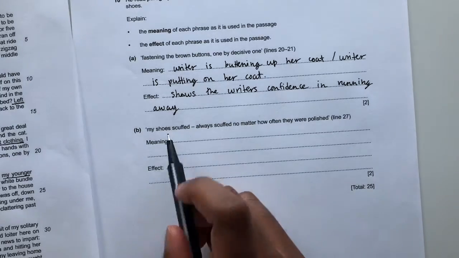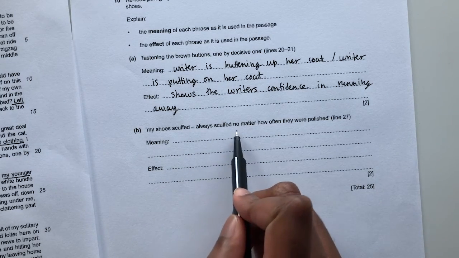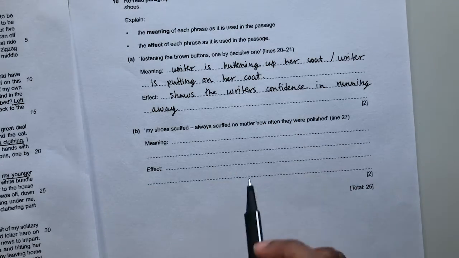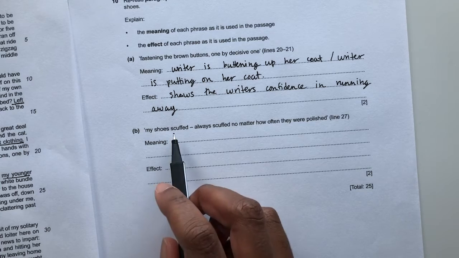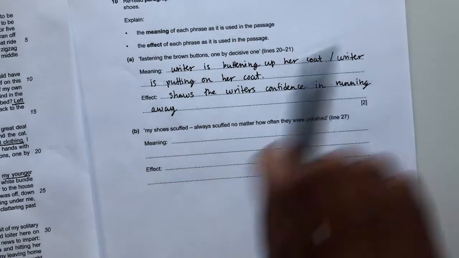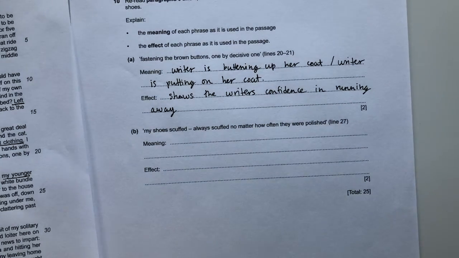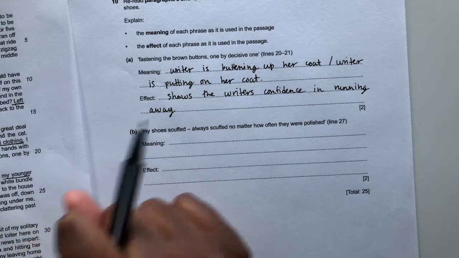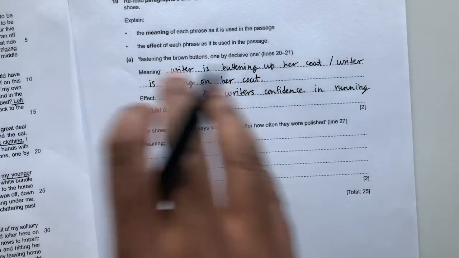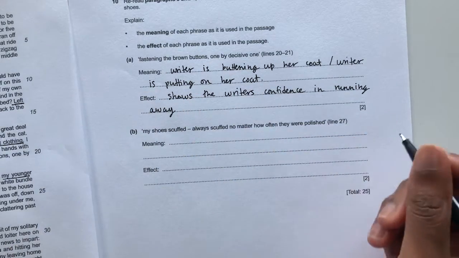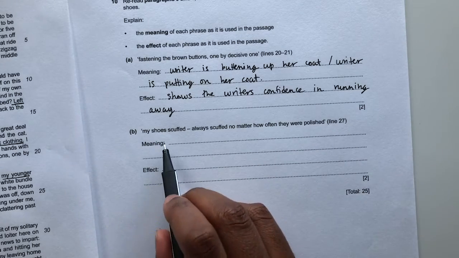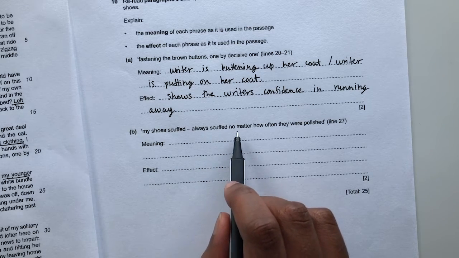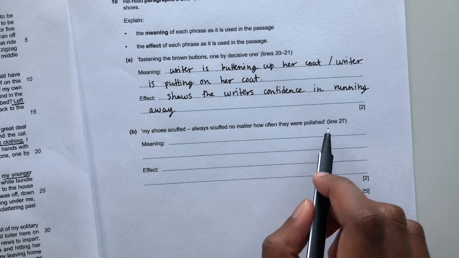Part B, my shoes scuffed, always scuffed, no matter how often they were polished. Okay, so what does this mean? If somebody's shoes are scuffed, it means that there's marks on the shoes. When you get brand new shoes, they're perfect, they look good, and then when you go outside and walk around a bit, you always see little brown marks or scratches on your shoes. So here it means that the writer's shoes are always scuffed no matter how often they were polished.